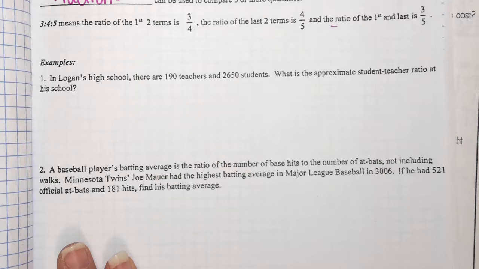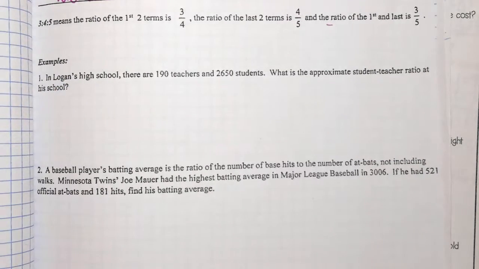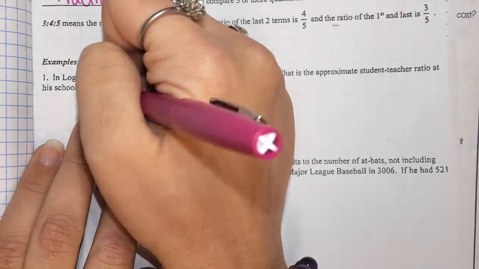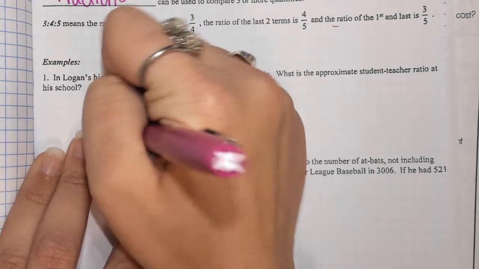And number 2. Can we do this? All right. In Logan's High School, there are 190 teachers and 2,650 students. What is the approximate student-to-teacher ratio at his school? So, we're going to be comparing students to teachers.